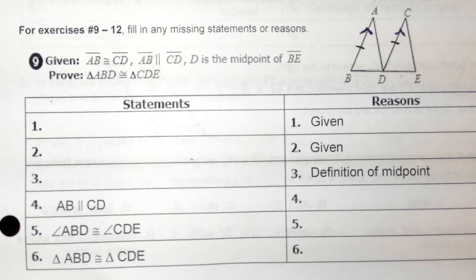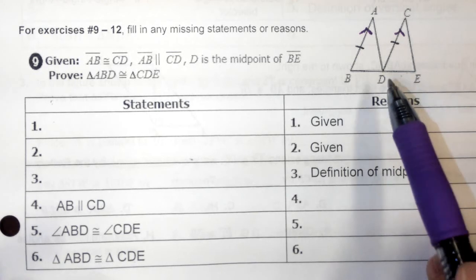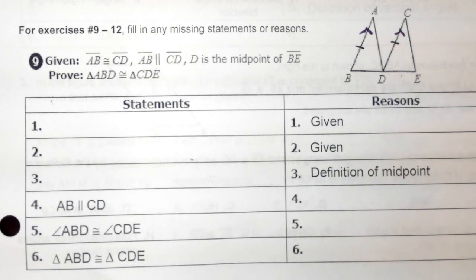Alright. And then it says D is the midpoint of BE. Somebody who's been quiet. Let's see, Elizabeth, there you go. Yeah, you knew it was coming. D is the midpoint of BE. If that's the case, what should we know, Elizabeth?